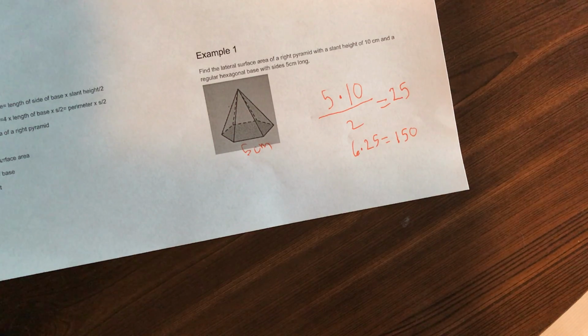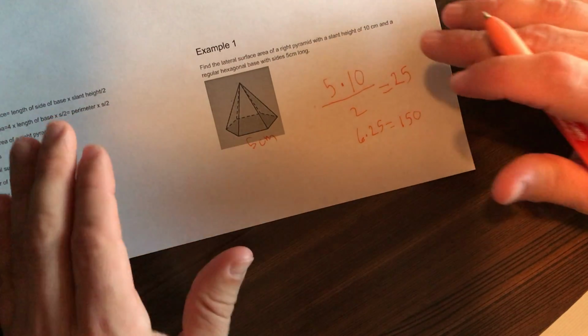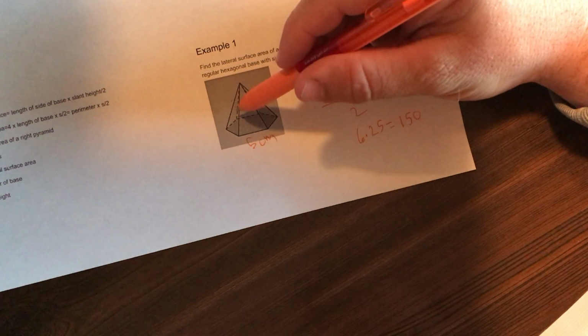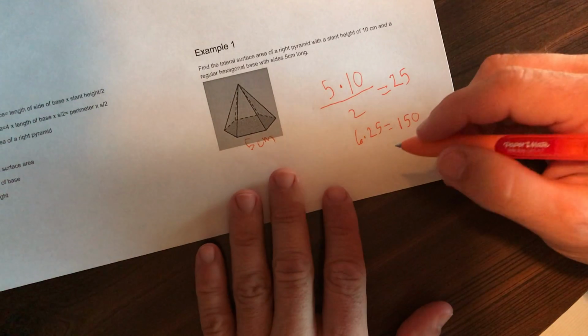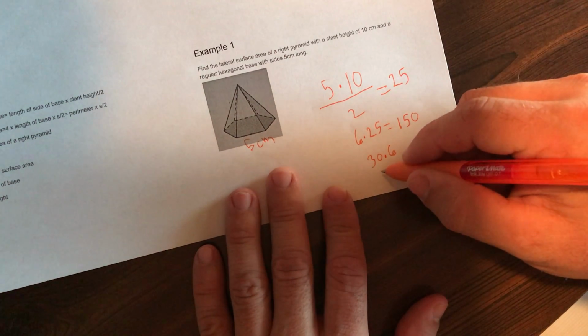The other way you could come up with the same exact answer is if you use lateral surface area, which would give you your perimeter of your base. Well, you have 6 sides, and they're 5 centimeters, so that'd be 30.